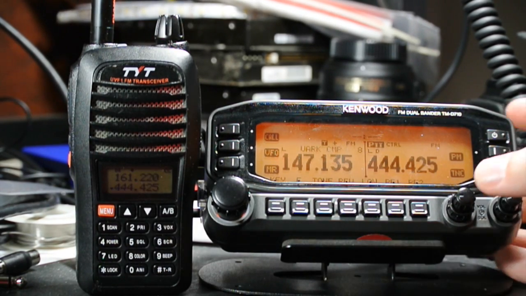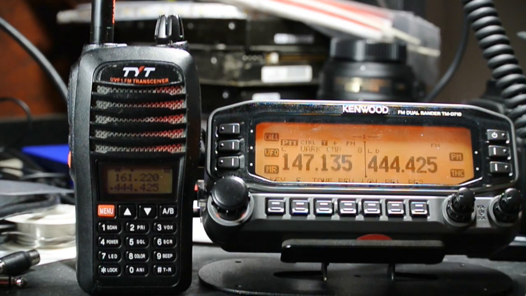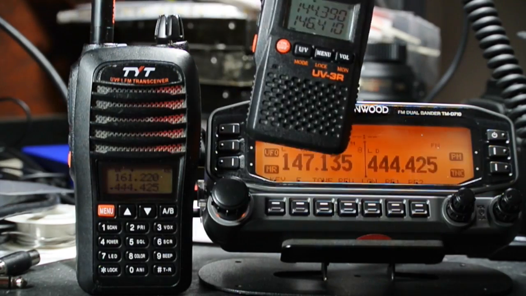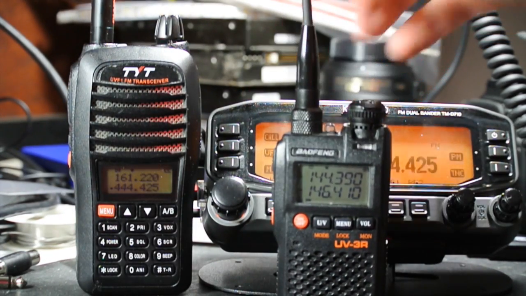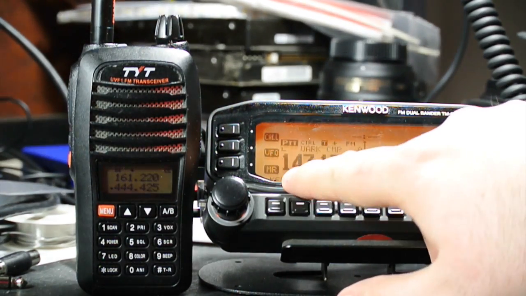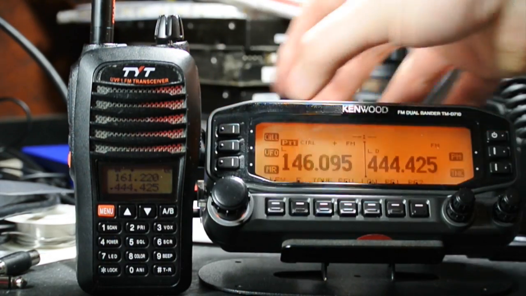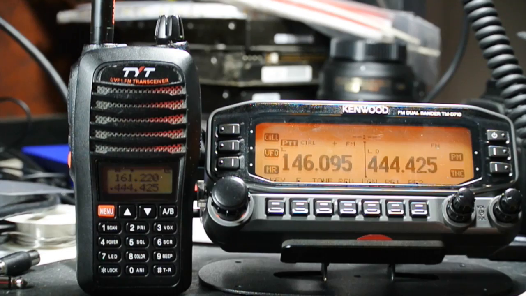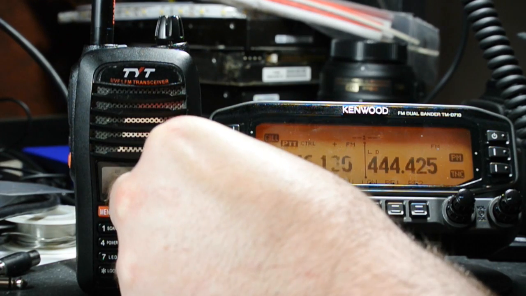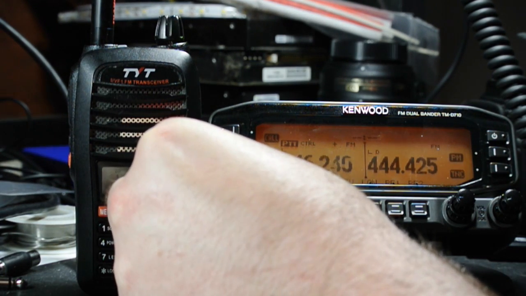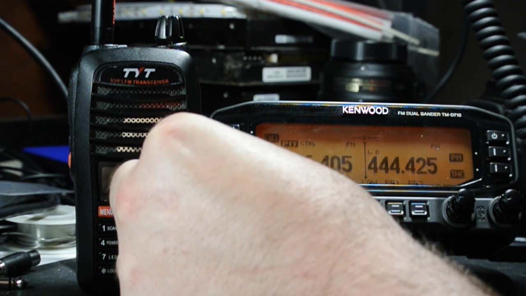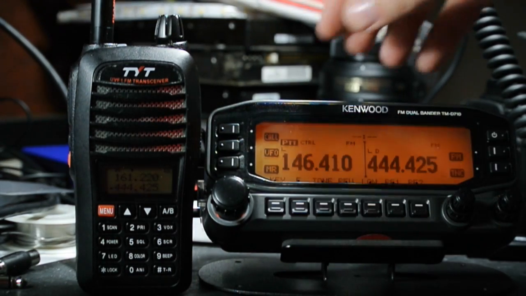So now we need to go back to our A side of the radio and control it. We're on 147-135. If you look on this radio right here, I have it set up for 146-410. So I need to do the same thing here, but again, I'm in memory mode. So I need to go to VFO, 146-095, and I need to change the frequency to 410. Okay, and I don't have a tone.